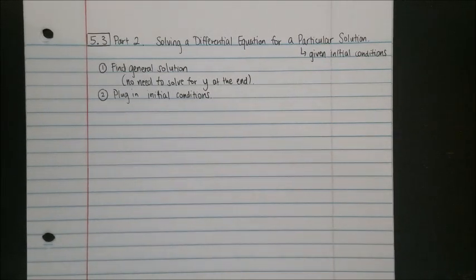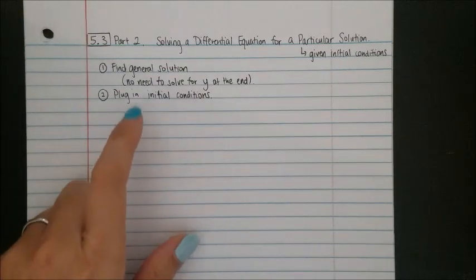So in general, your steps are going to be: find the general solution like we've done. So we've been doing separate the variables and then integrate on both sides, with the y's and then with the x's. And then one change is that you don't have to get y by itself at the end, because we're going to plug stuff back in. So step 2, plug in the initial conditions that they're going to give you, and then that should be it. So let's do a few examples.